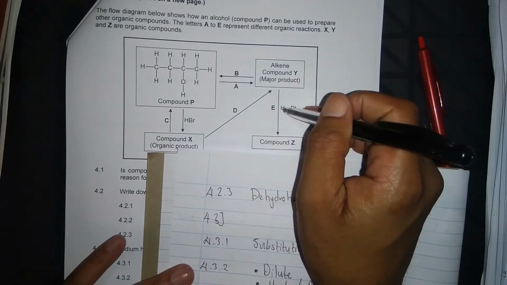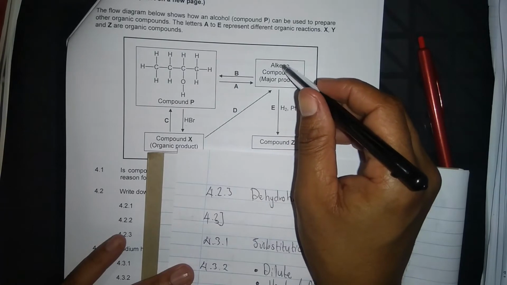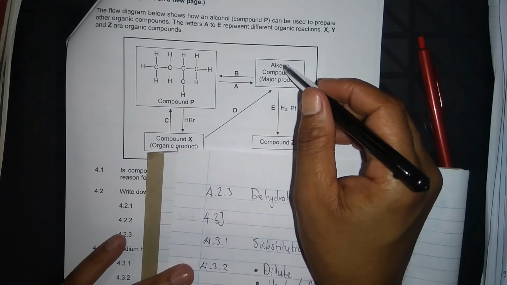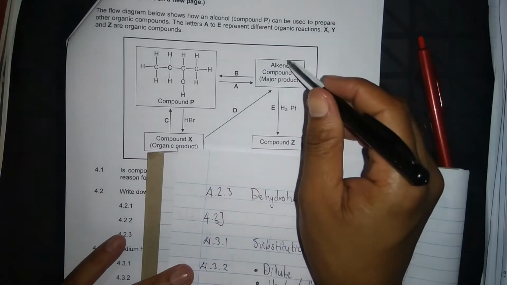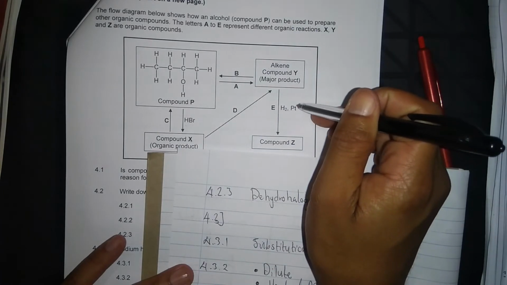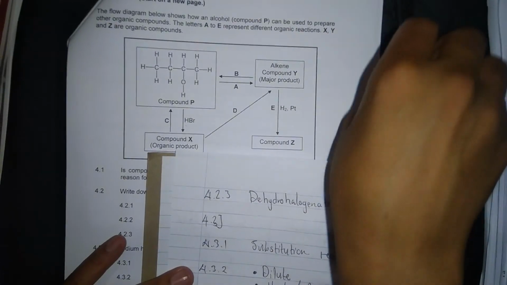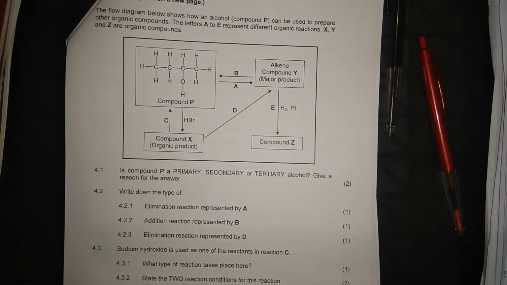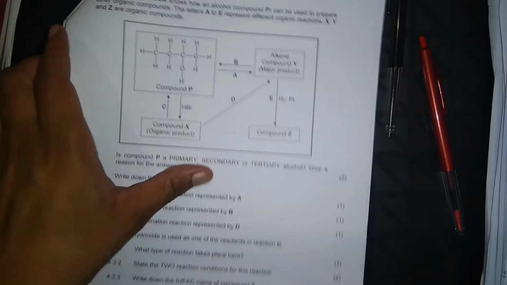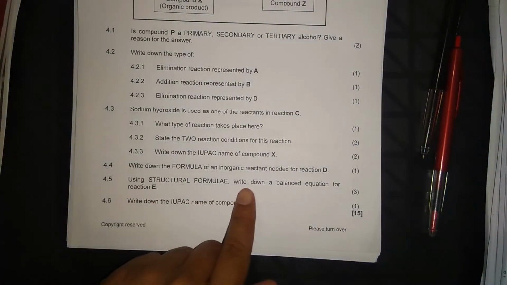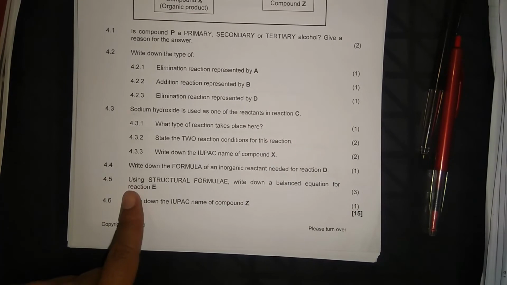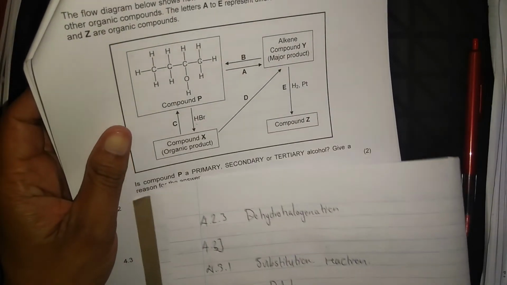So now you react it with hydrogen, and it will be an addition reaction, with a platinum catalyst, to form compound Z. So the question says use structural formulae to write down a balanced equation for reaction E. Reaction E again, an alkene.